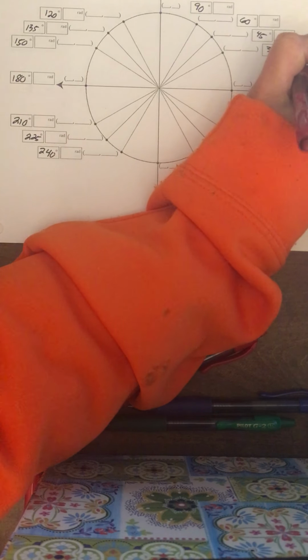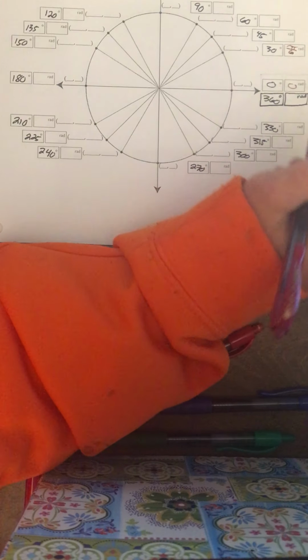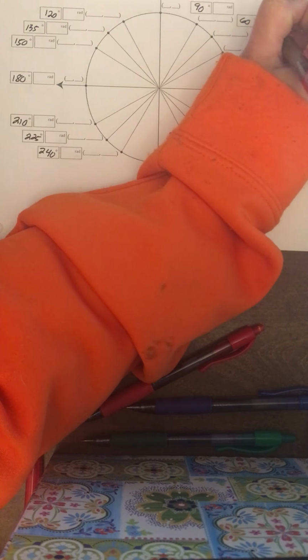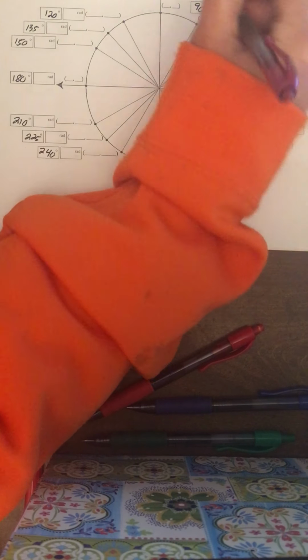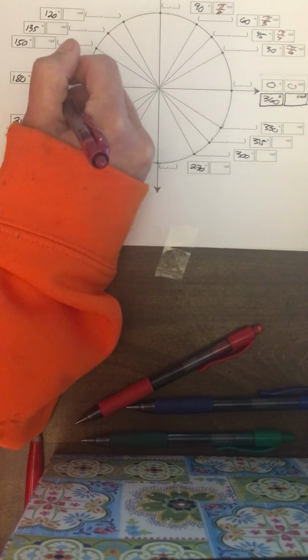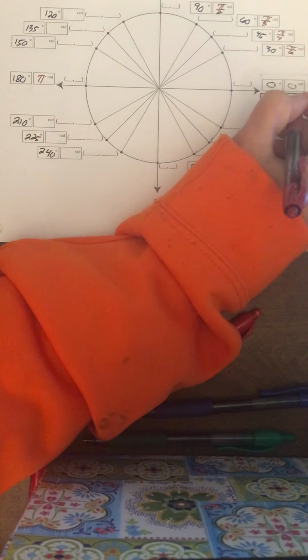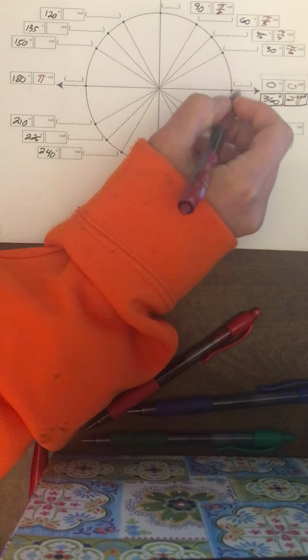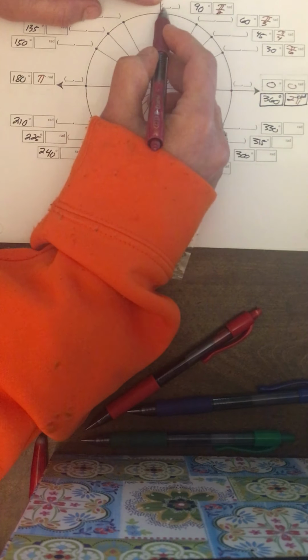0 radians, this would be pi over 6 radians. This is pi over 4. This is pi over 3. And this is pi halves. Remember, halfway around the circle is pi. All the way around would be 2 pi. So half here would be half pi.